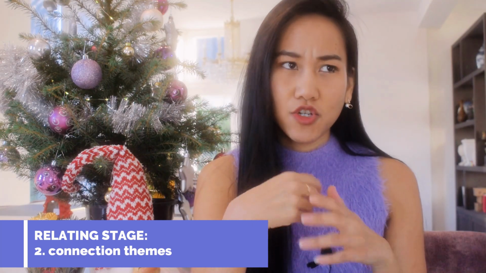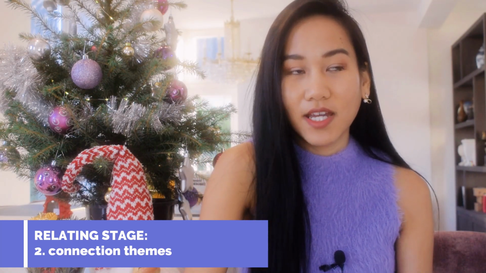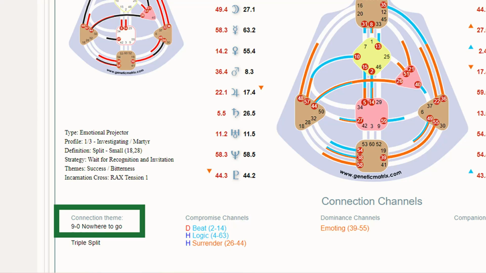There's also something you may want to consider here, which is called a connection theme. A connection theme is not necessarily attraction. It shows up later when you are having to connect and relate to another person. A connection theme is when you put the two body graphs together and you have a new body graph.